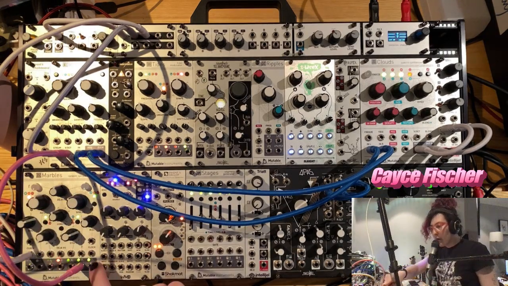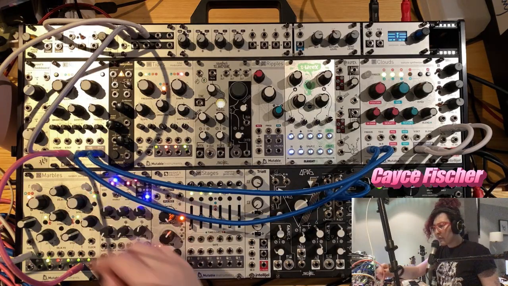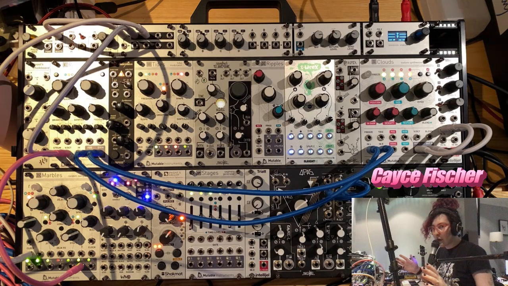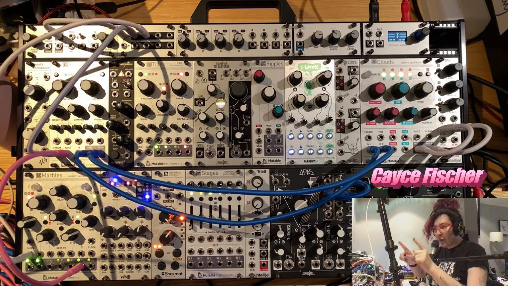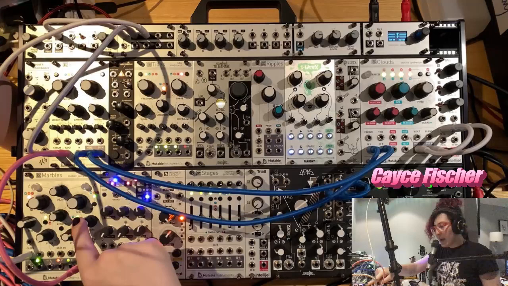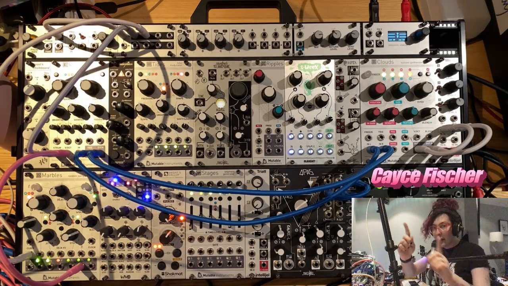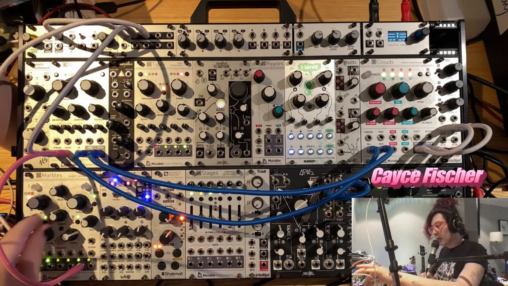So what I'm doing now with the Marbles controls is saying with the spread knob, do I want the range of pitches to go all the way from really low notes to really high notes, or stay more in a range? And then with this bias control, I want to say how low or high that range is. And we can find maybe a nice melody.